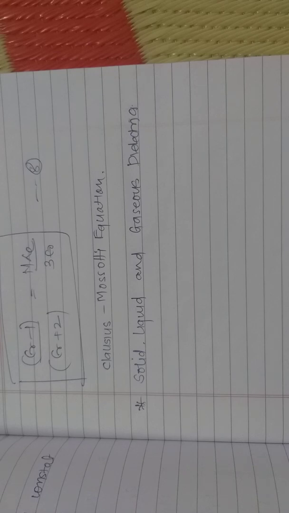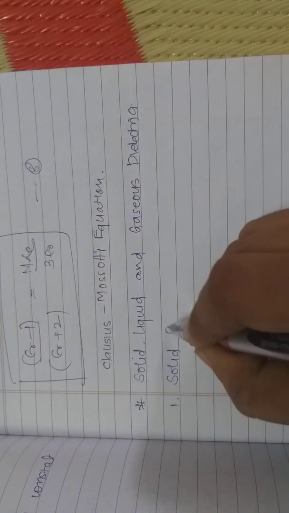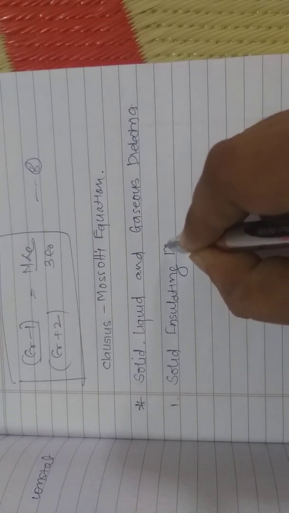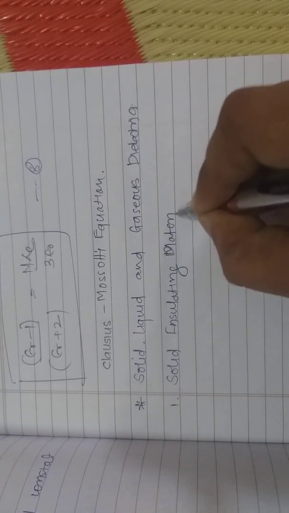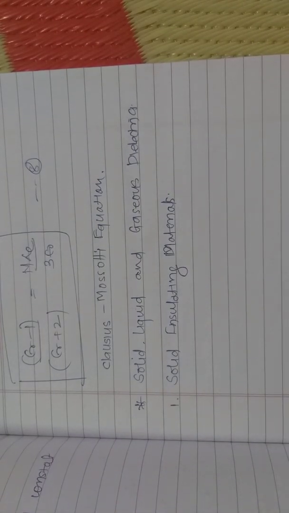So first, we'll discuss solid insulating materials. So solid insulating materials are available in an extremely diverse variety.